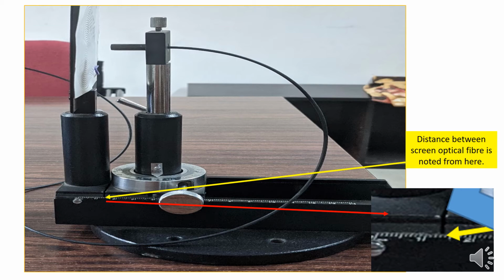This line is there. This scale is there. This tells us about the distance between this fiber and this screen. That is required. So on this screen, you can see this enlarged portion. This small line we are seeing, right? So from here we will try to see the distance. This is a scale, right? You can see here the small line, a small gap. That is basically the line, nothing else.